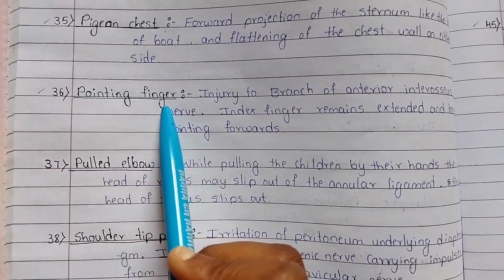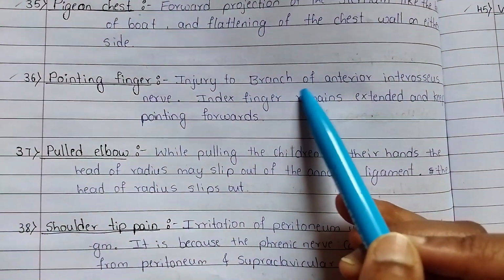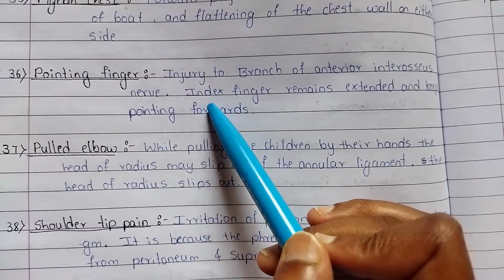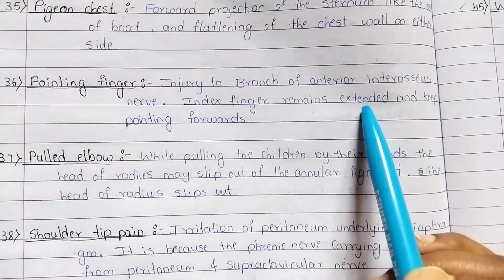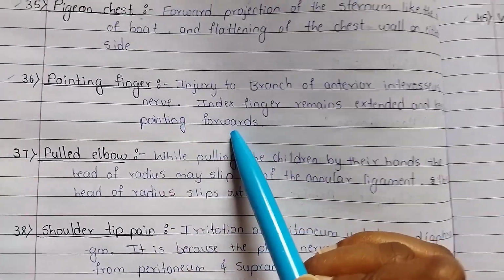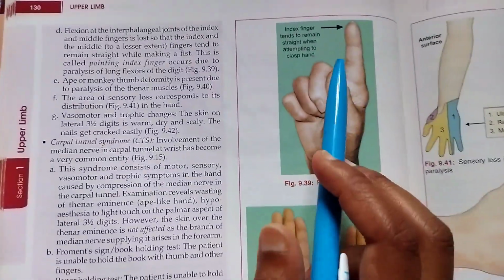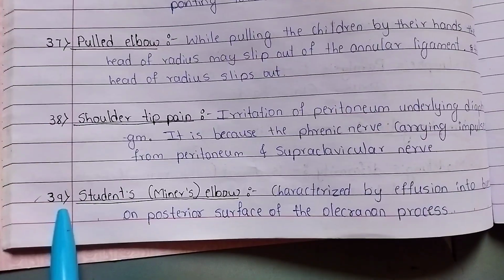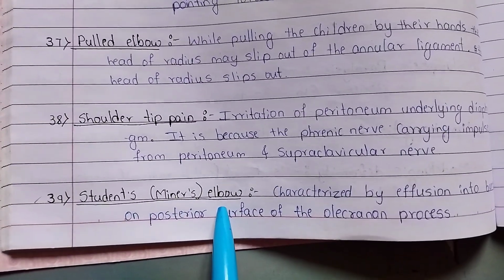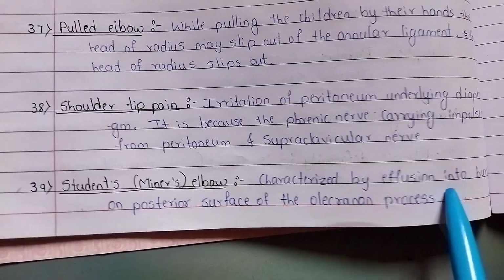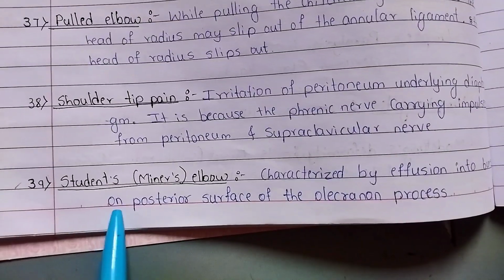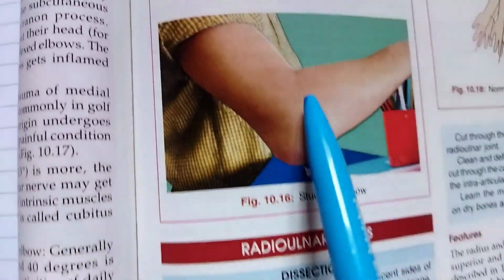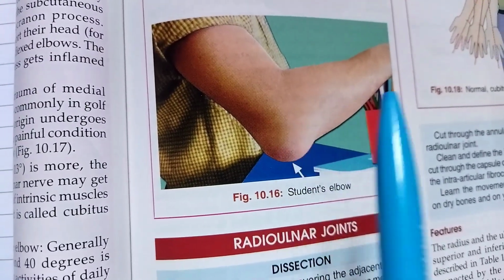Next, pointing finger. Injury to the branch of the anterior interosseous nerve. In this, the index finger remains extended and keeps pointing forwards. So, in this picture you can see the pointing finger. Next, student's elbow. It is characterized by effusion into the bursa on the posterior surface of the olecranon process. So, in this picture you can see the student's elbow.